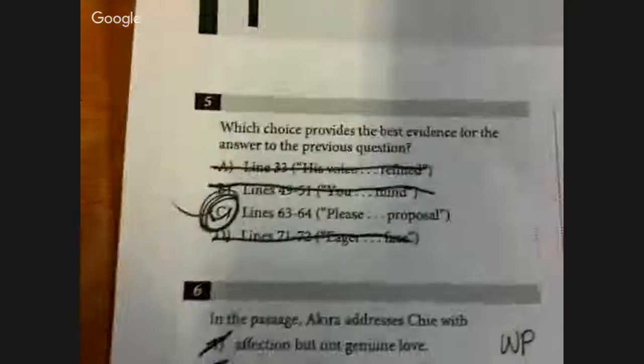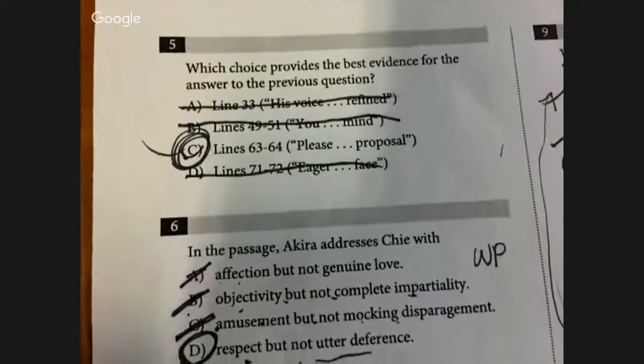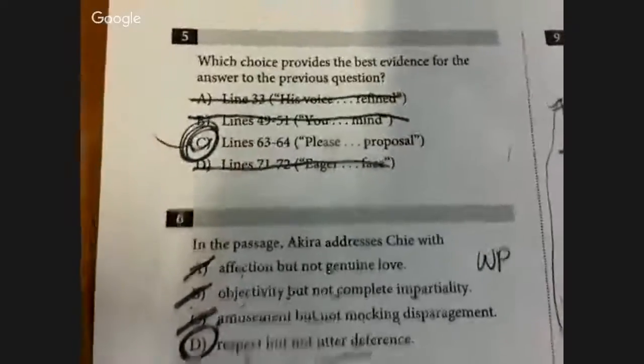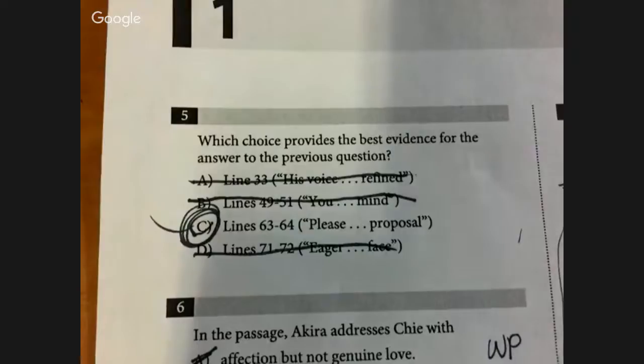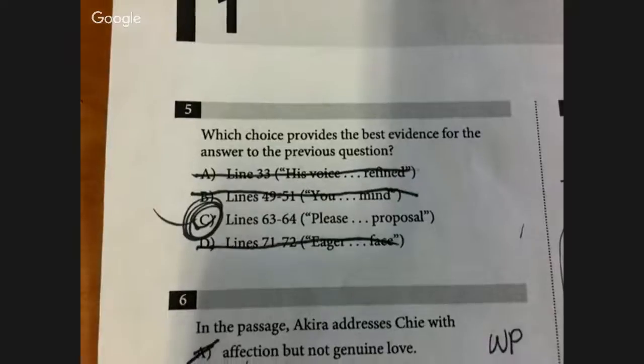Move on to question 4. Which reaction does Akira fear most from Chie? Number 5. Which choice provides the best evidence for the answer to the previous question? So number 4 and number 5 are in a pair. As you see, I've written a number 5 on number 4, so I know that when I come to that question, I can just skip to the next one and look through all these areas to see which one answers the question.